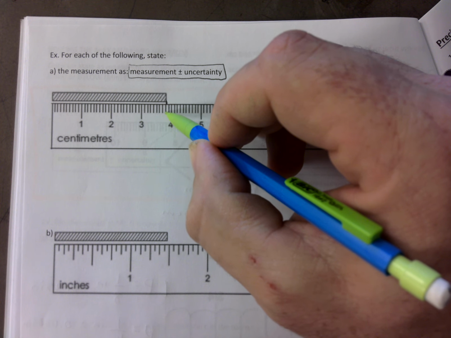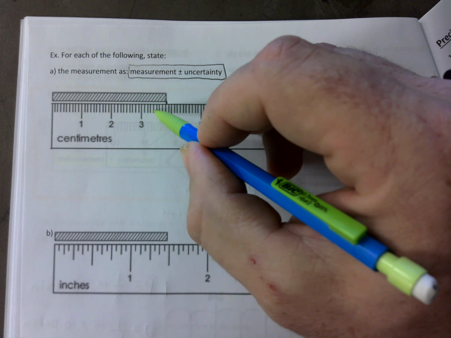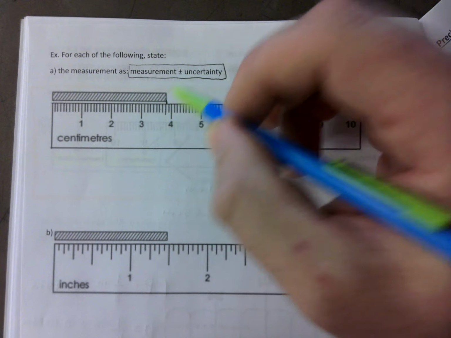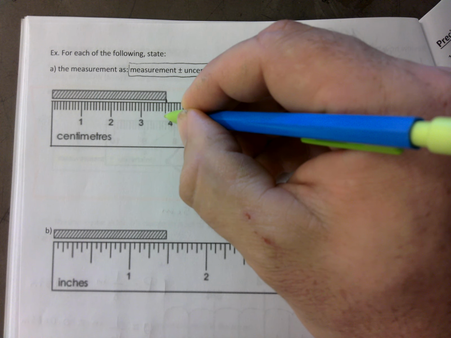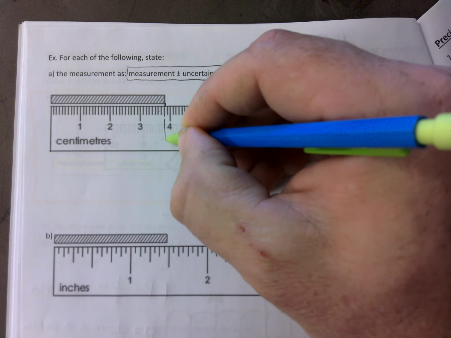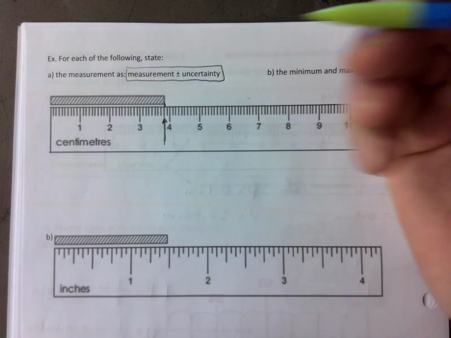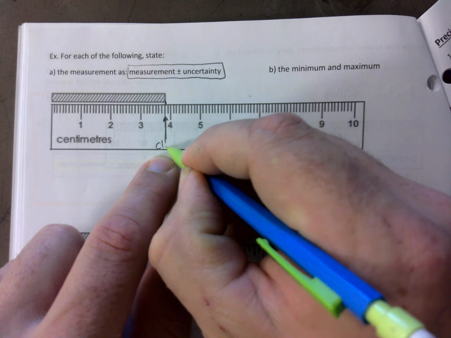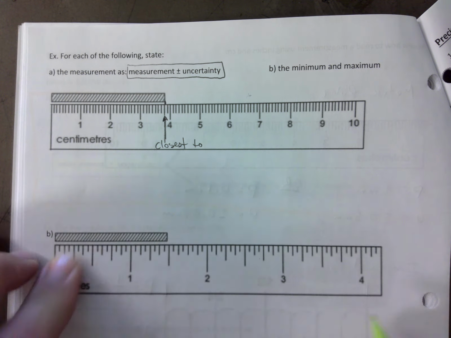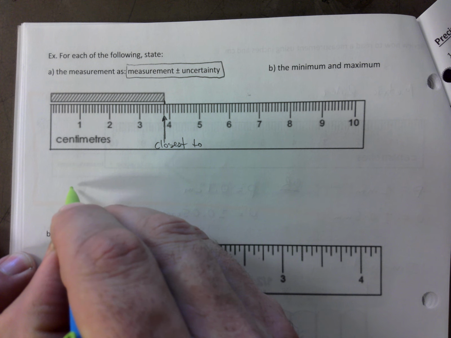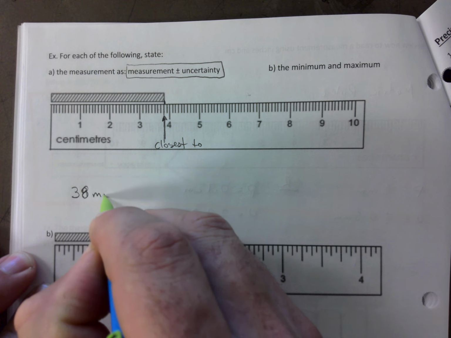And what would this be if you took this one? 1, 2, 3, 4, 5, 6, wait, it's 8, right? Yeah, right here. That's the measurement right there. Closest to, okay? So we would state our measurement as 38 millimeters.